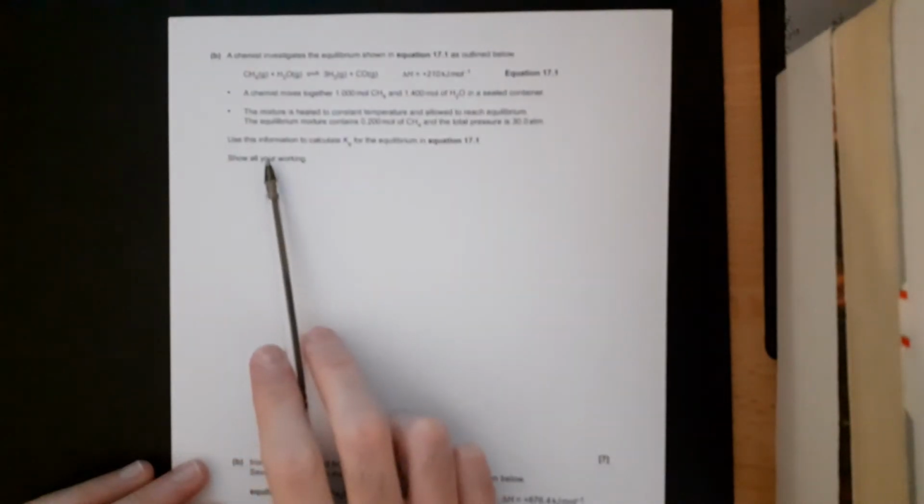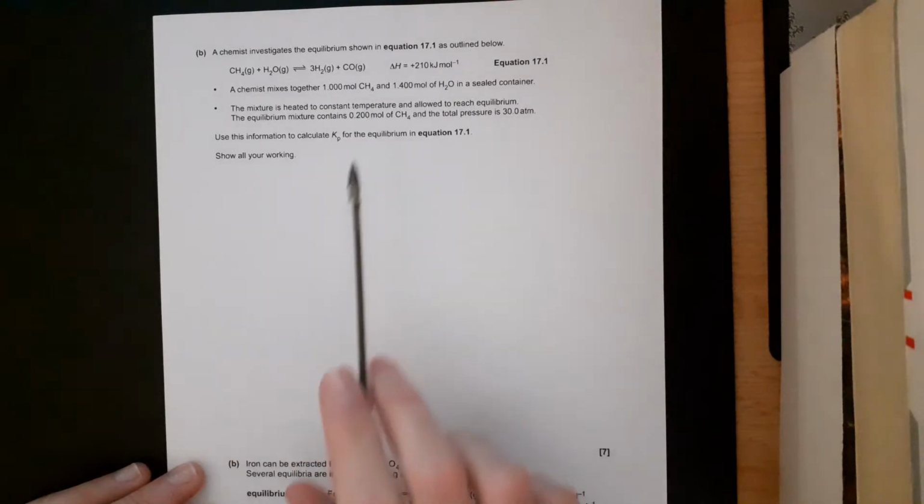Hi everyone, and welcome to the second of two videos going through some past exam questions on the topic of the equilibrium constant, Kp. So here we've got another calculation question. Again, it just wants us to calculate Kp. So we're going to approach this from the same method that we've seen before.